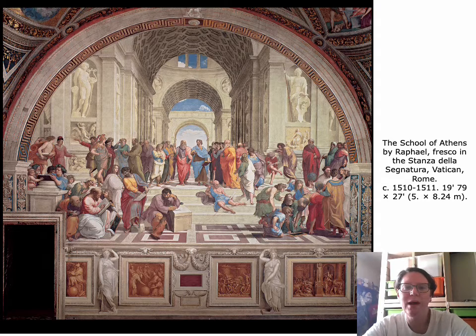On the right and the left in the background, you see two statues. Those statues are Athena and Apollo. And then the people that are gathered together are a meeting of the Western minds of philosophy. Some of them are from antiquity, some of them are from Raphael's day, but they all were people who were monumental in philosophical ideal sets in this time period.